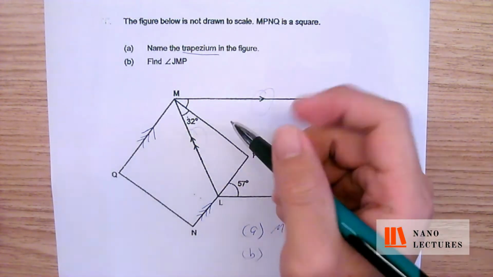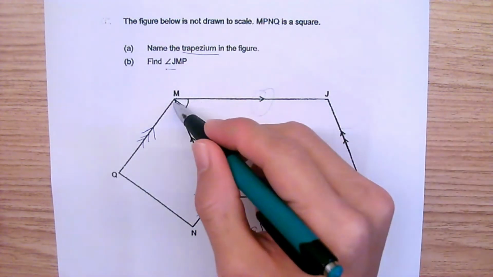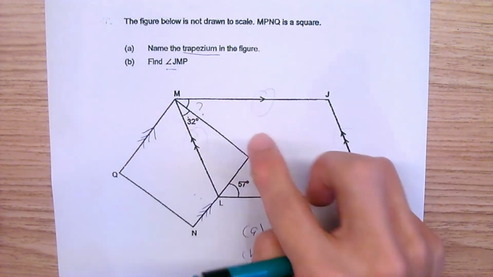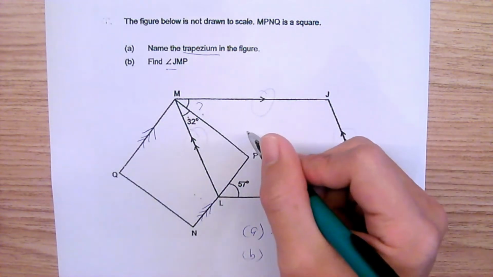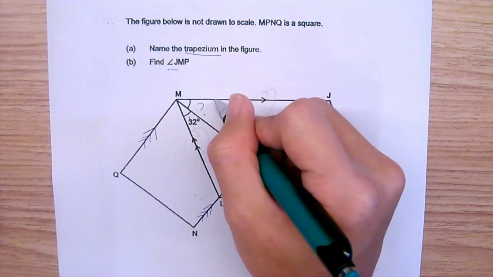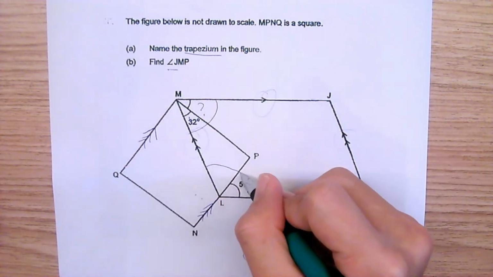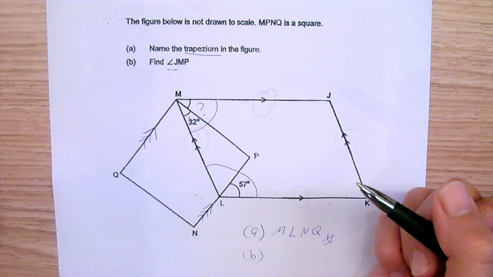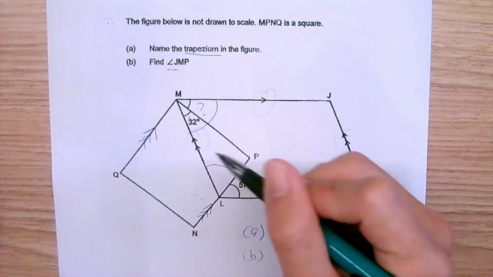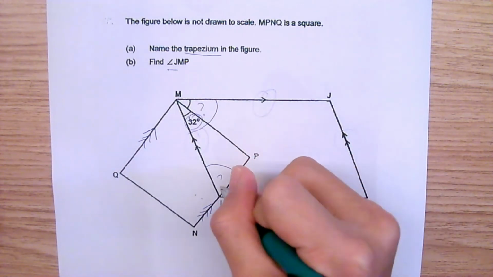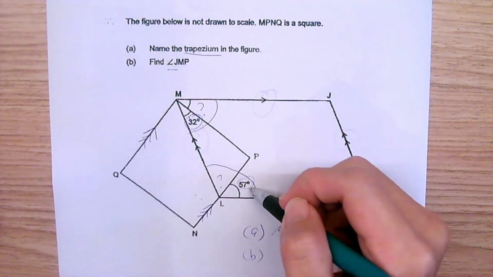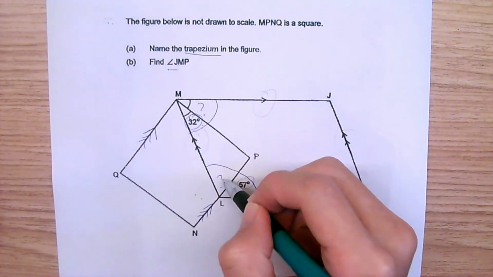Now for part B, they're asking to find angle JMP. The angle they're looking for is here. In order to find this angle, let's try to brainstorm. This is a parallel line, which means that this angle and this angle add up to 180 degrees. Out of this big angle, I have this and this. Now I need to find this. Once I find this, I can take 180 minus 32 minus this minus 57 and I'll be able to find this one. So I have to find this one first.